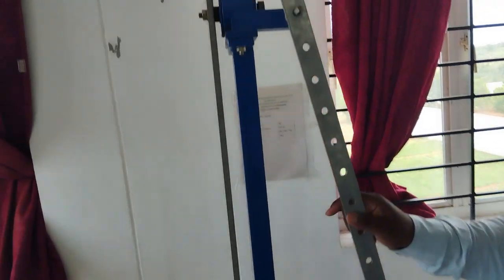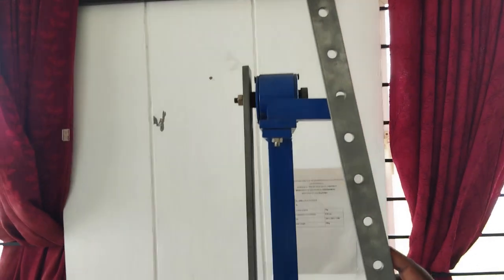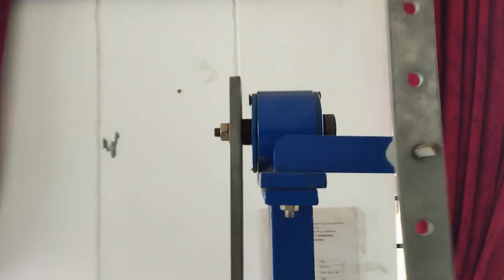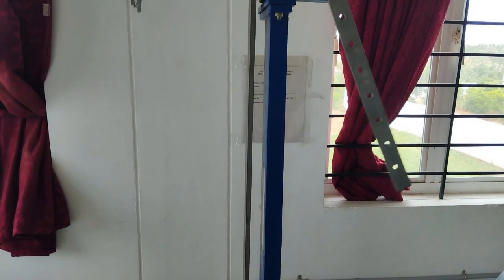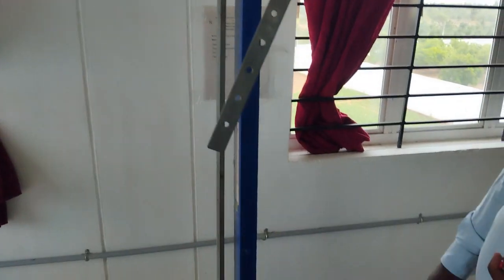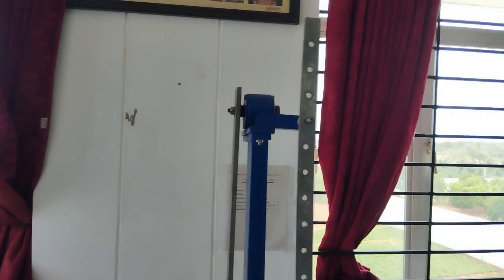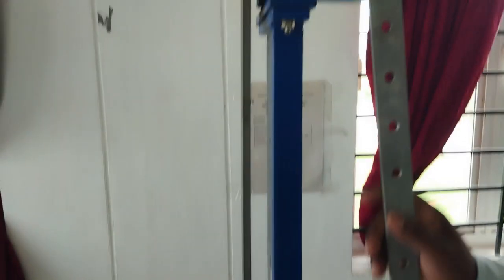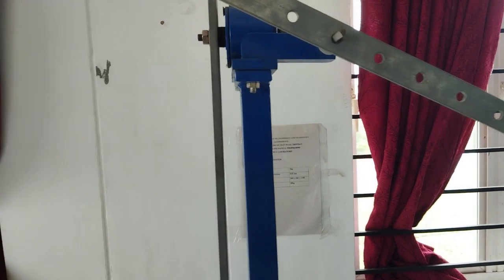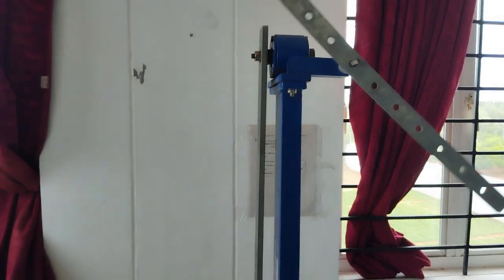Next, the fourth hole. We take the 10 oscillation reading. Next, the fifth hole. This is the last one. We take the five readings.